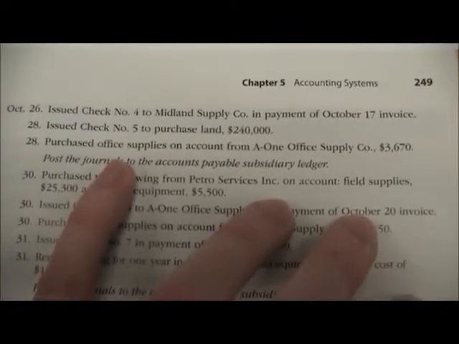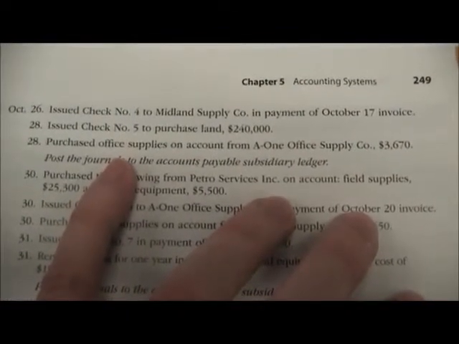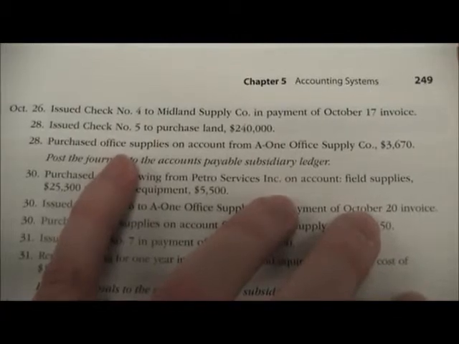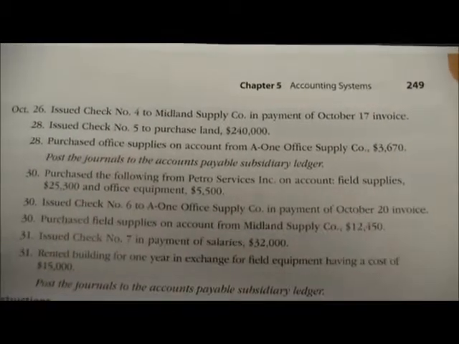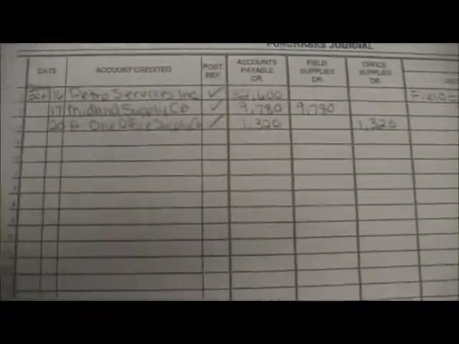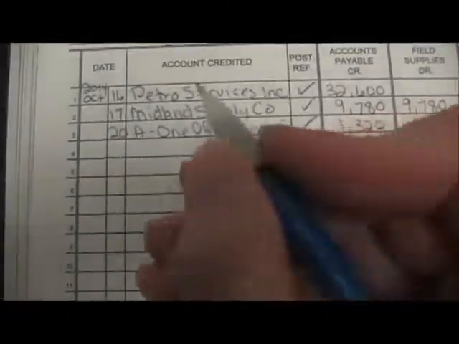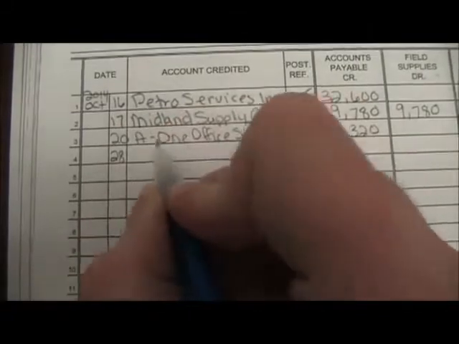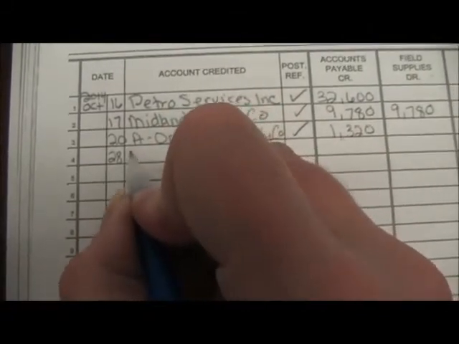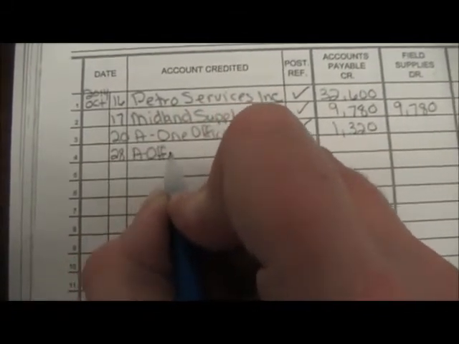The next one, 28th, purchased office supplies on account from A1 Office Supply Company. So we're going to grab our purchases journal. The date is the 28th. A1 Office Supply Company.